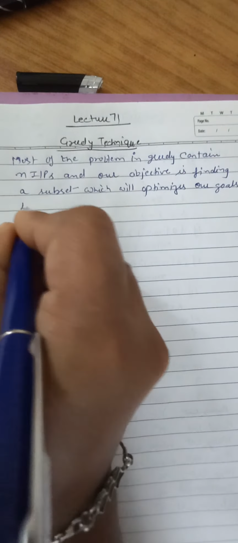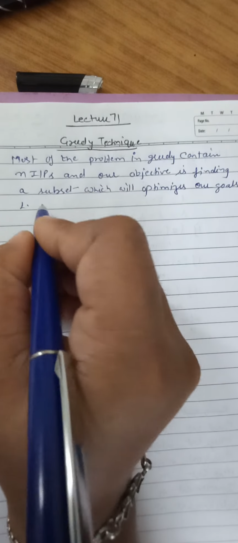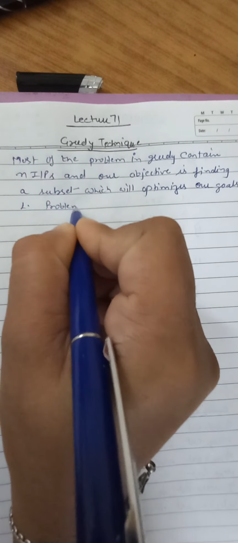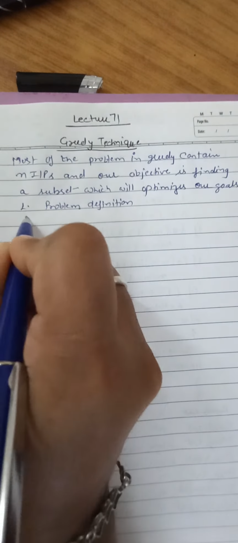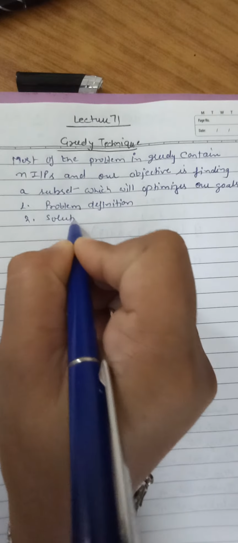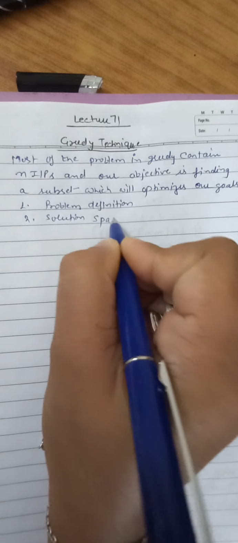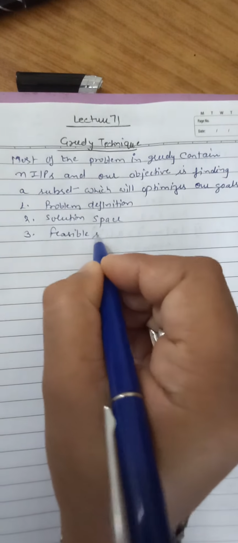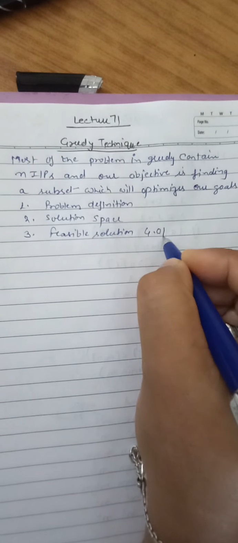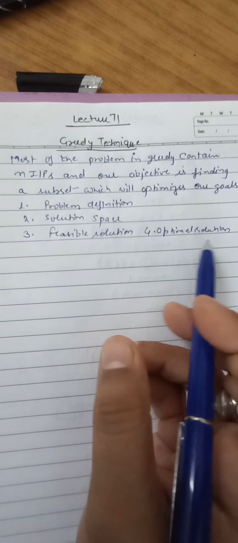So what is inside the greedy technique? First, we need to define the problem definition. What is our problem? The second one is we need to define the solution space according to the problem. Then from the solution space we need to find out the feasible solution, and from the feasible solutions we need to find out the optimal solution.